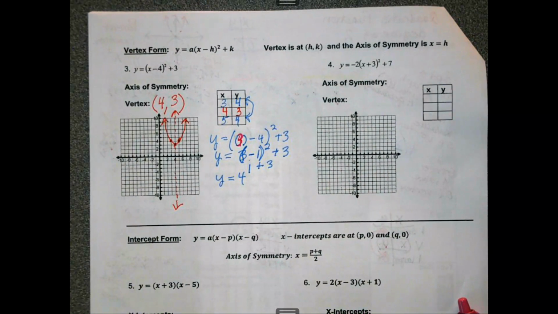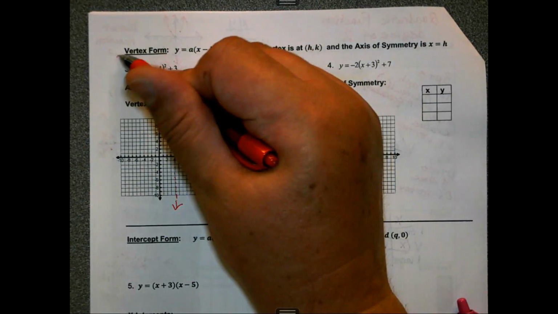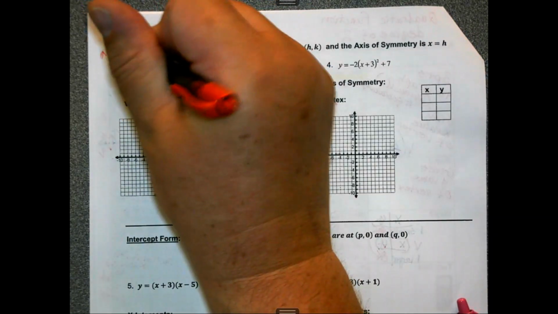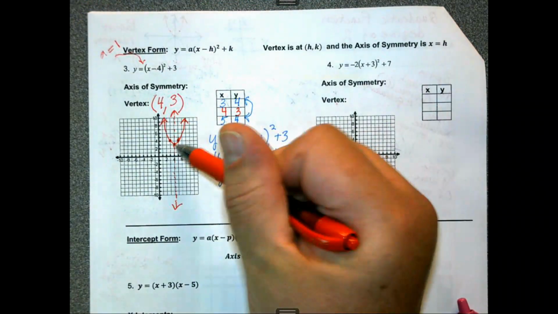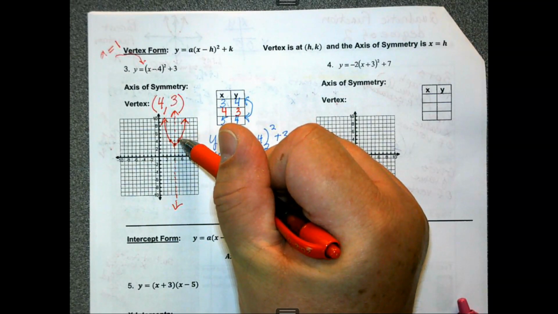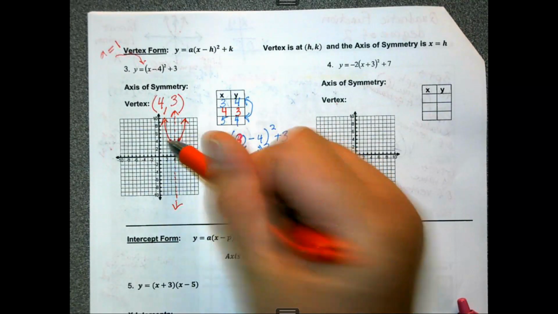So vertex form is the easiest to graph algebraically, right? And Asher probably cheated because he knew the a was 1, the slope. So once he got the vertex, he just went up 1 to the right 1, used the line of symmetry, up 1 to the left 1.